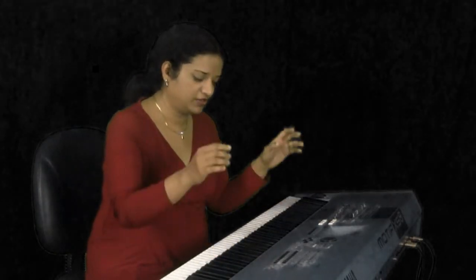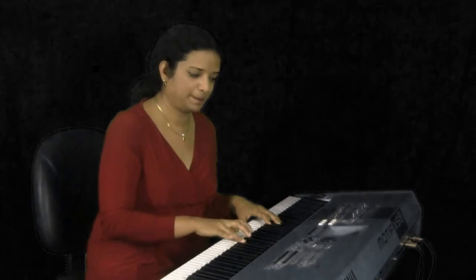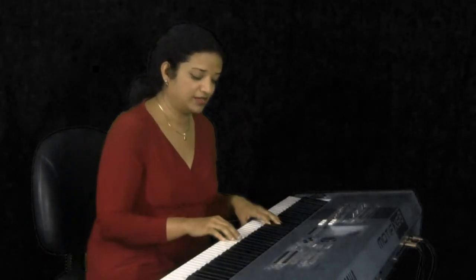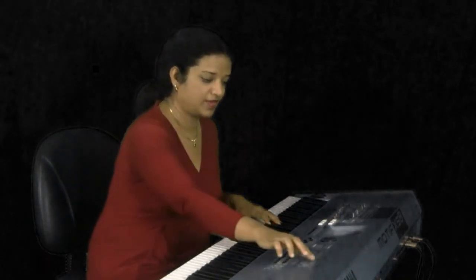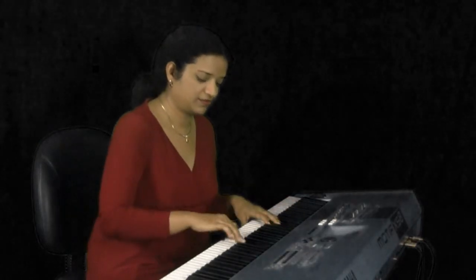The basic idea is that keyboards let you play several instruments. For example, like piano, violins, flutes. So the idea is to play all of these instruments separately and then while editing put them together to make it sound like the original.